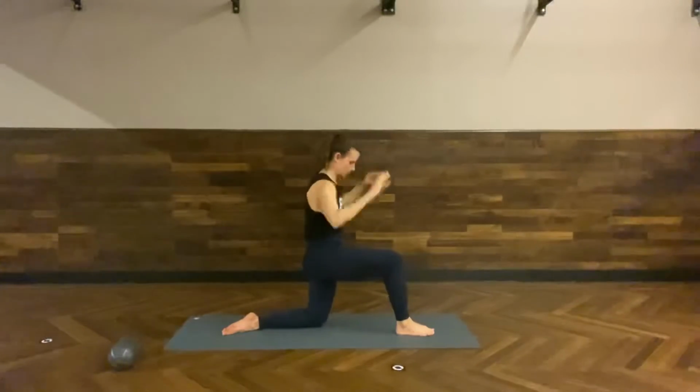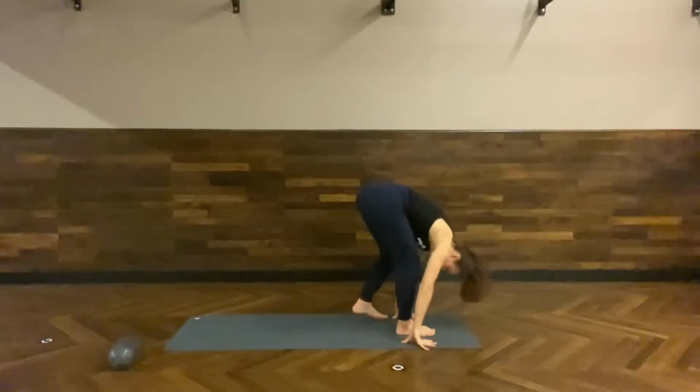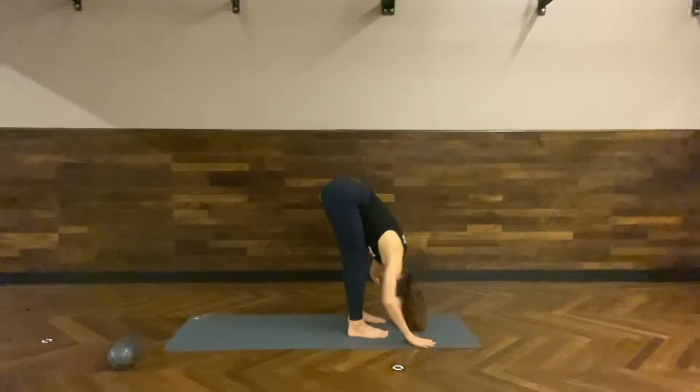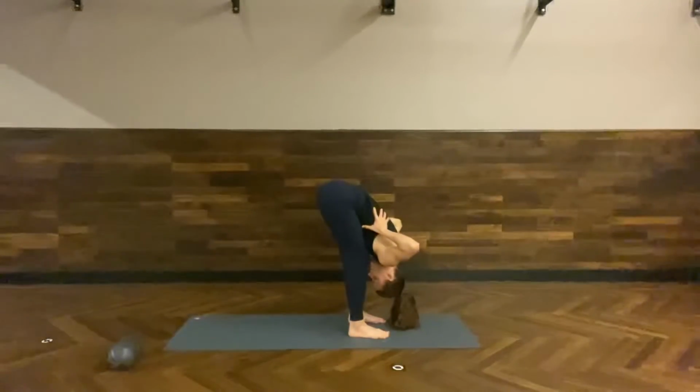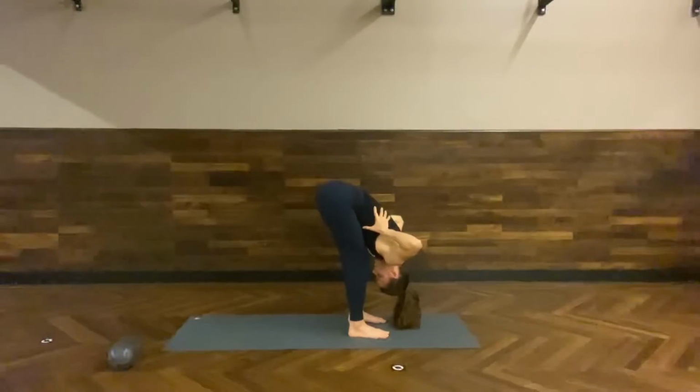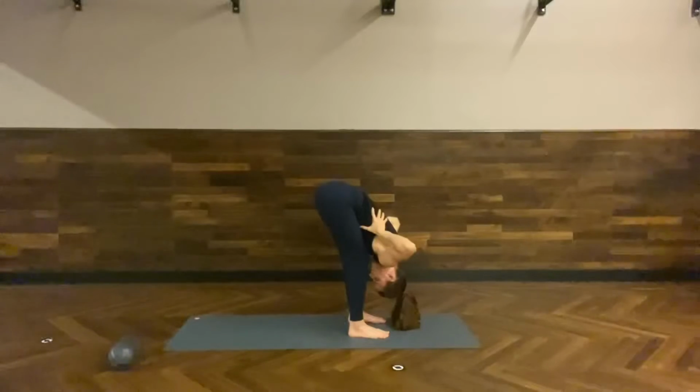Bring your hands down to the ground and come into a forward fold. Separate your feet, soften your knees, drop your head. Bring your hands so they come to the lowest part of your ribs. Keep your head nice and heavy and send your breath to where your hands are placed.